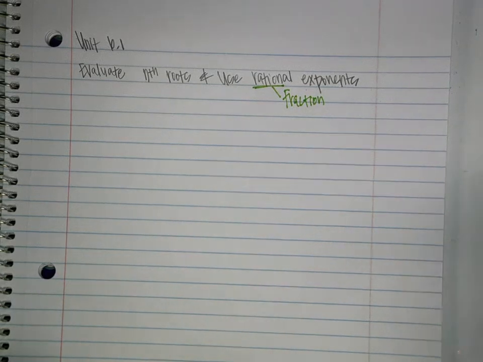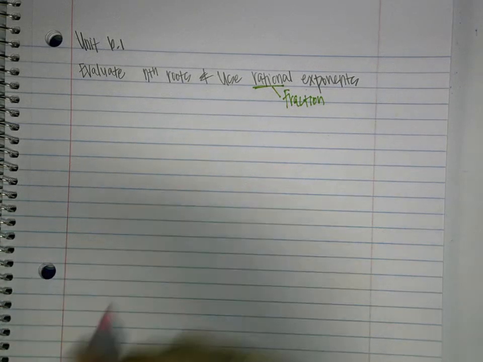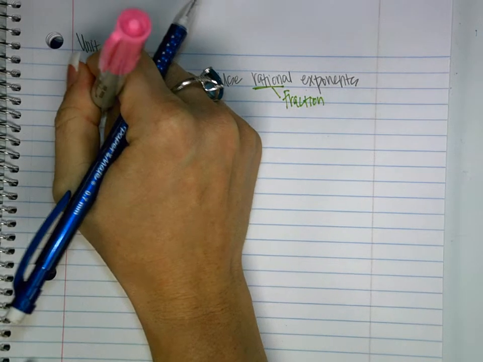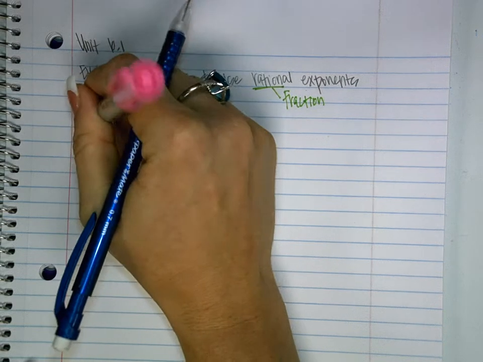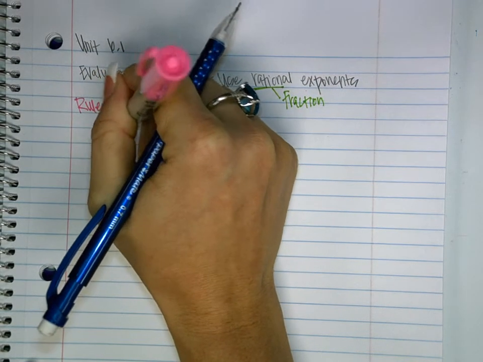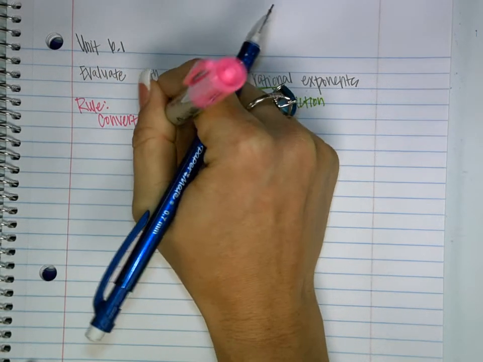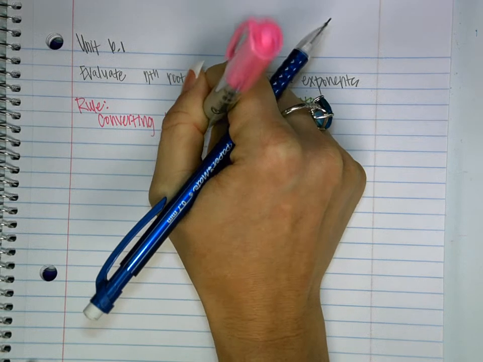Okay, so there are a couple different rules that you need to know when we are converting between forms.